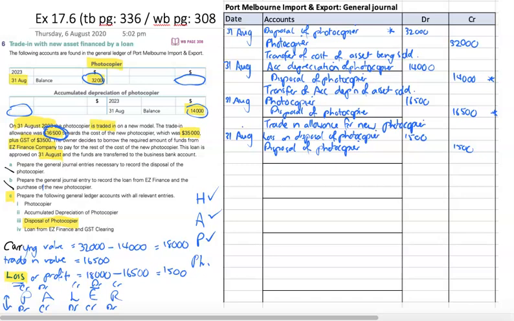And we've completed now the HAPL component. I've successfully recorded all of the components needed to remove the old photocopier. What would my narration here be? It is a transfer of loss on disposal. I am recognizing that I have made a loss on the disposal of this old photocopier. But at this stage, I need to think through that this is not completed.